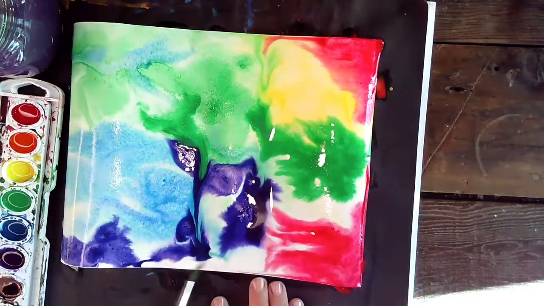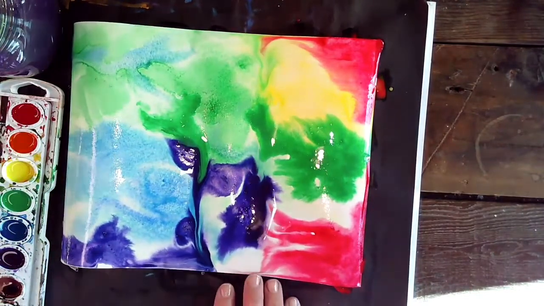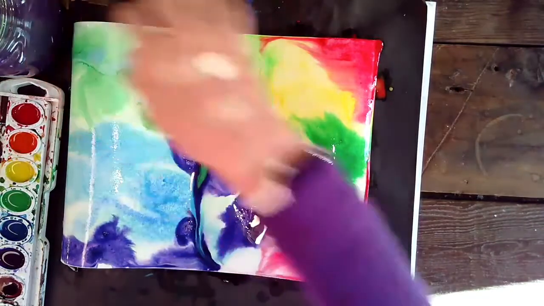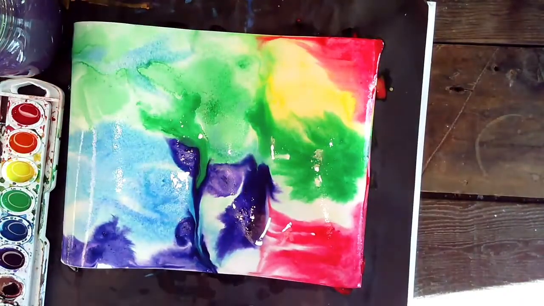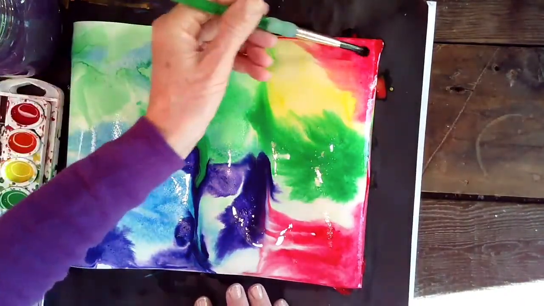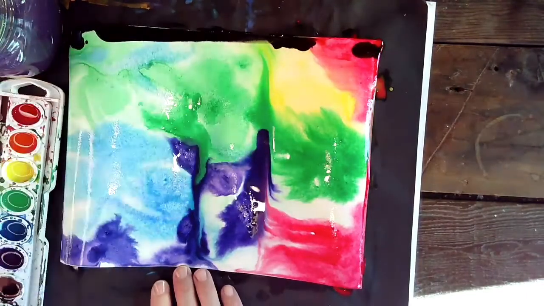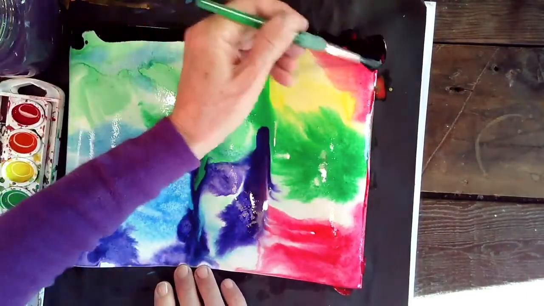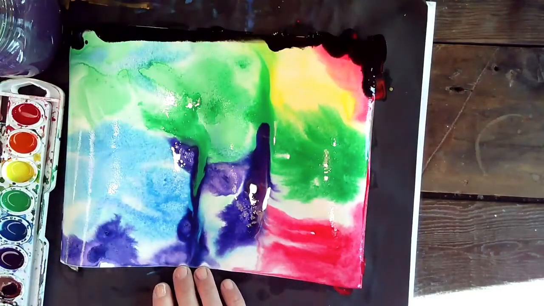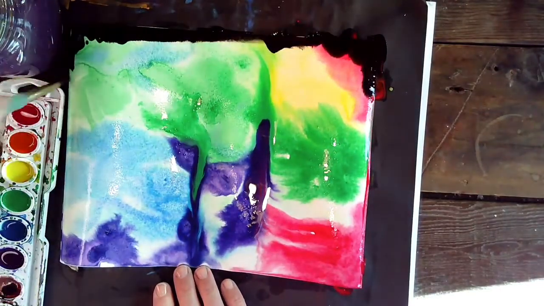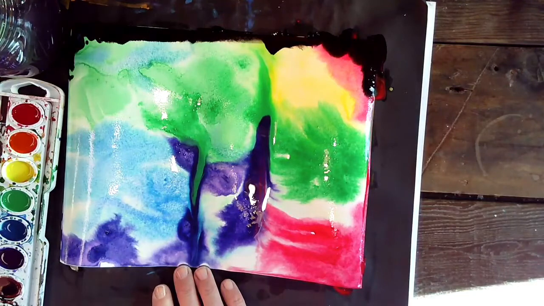Our final color we're going to be laying down is black, and you want to put it just kind of around the top of your paper. So I'm just going to come up here and drop in a couple drops of black up at the top. You can put it just in the corners if you want to, but you definitely want to have a little bit of black up there. Don't worry, it's not going to ruin your picture.